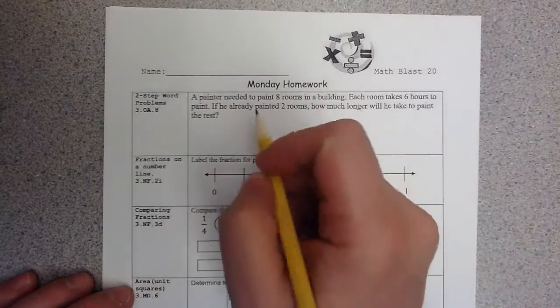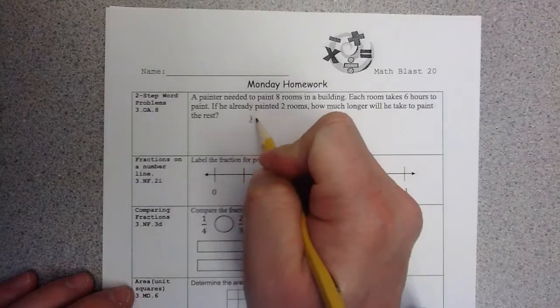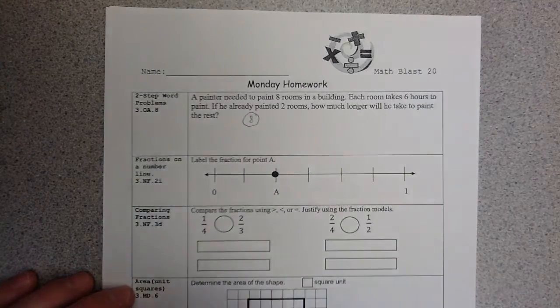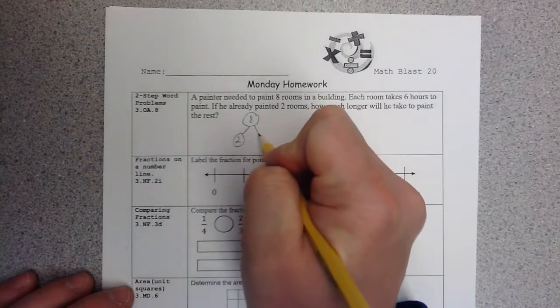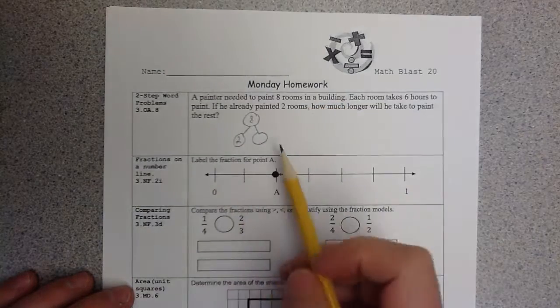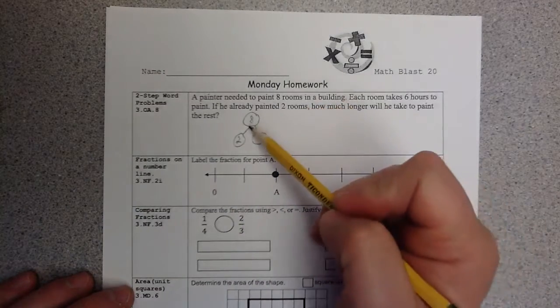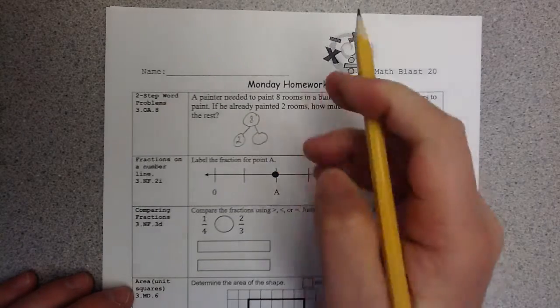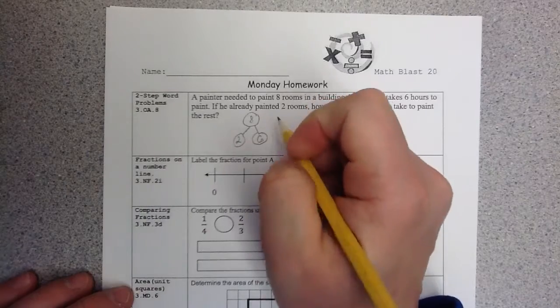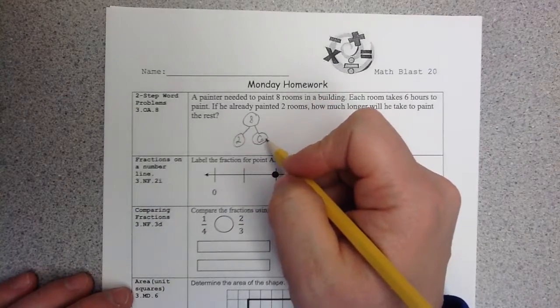So first, let's look at the rooms, what we know. Well, we know we had 8 rooms to paint. We know we've already painted 2, so I need to figure out how many still need to be painted. Well, if I have 8, 8 is made of 2 and 6. So I have 6 rooms left to paint.